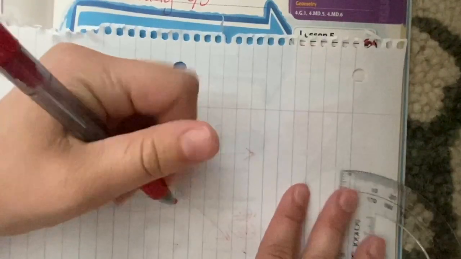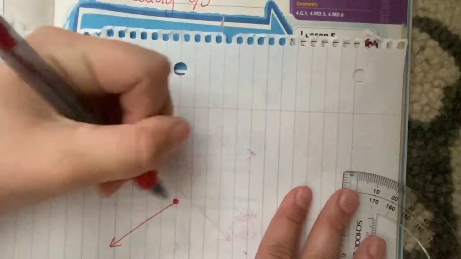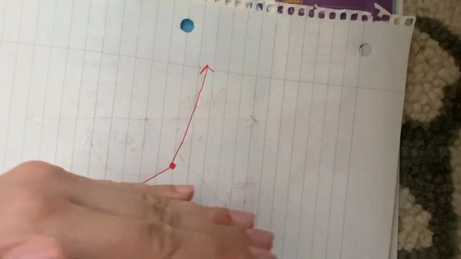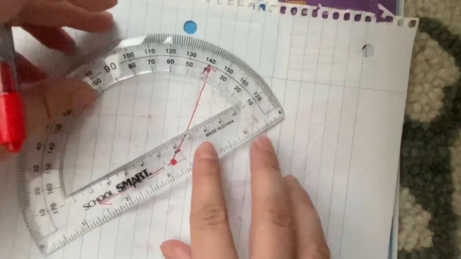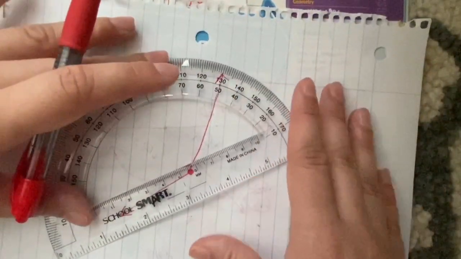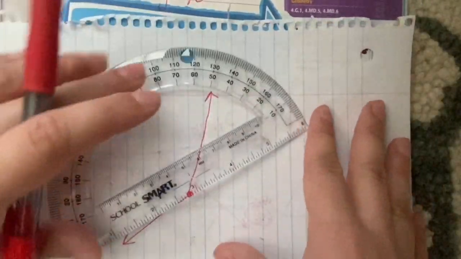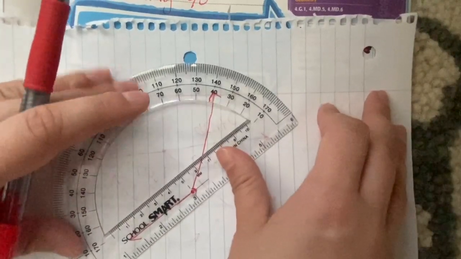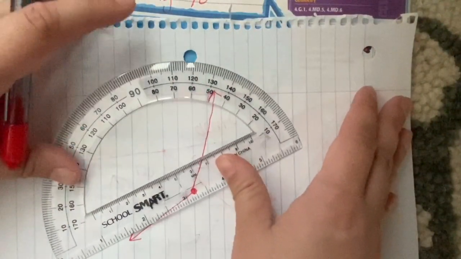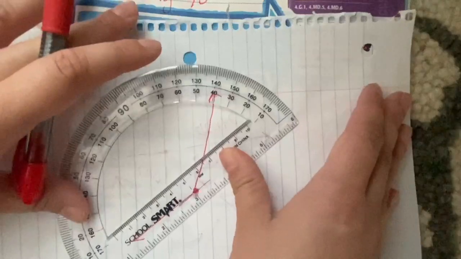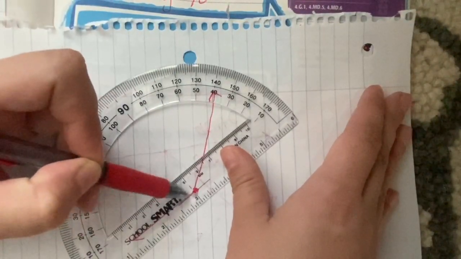Here, I'm actually going to make it a little slanted like this, okay? Because I'm going to show you how to measure an angle when it's not perfectly horizontal. Okay, so here's my protractor. You could either turn your paper and line it up or turn your protractor. So I'm turning my protractor to make sure that one ray is lined up with the dot here.